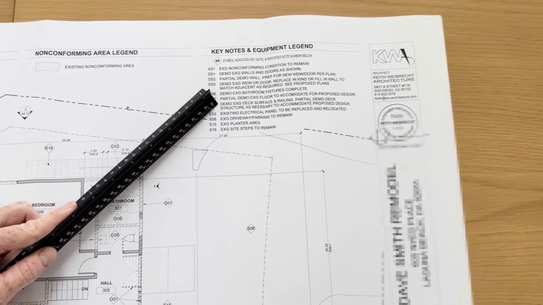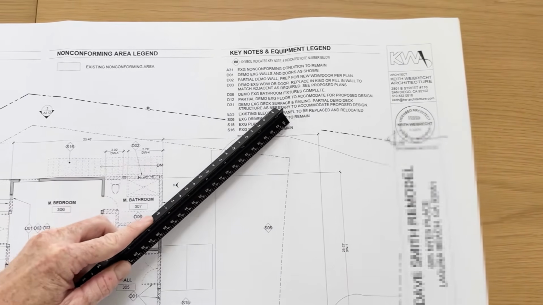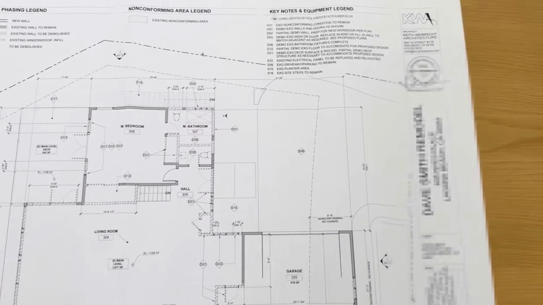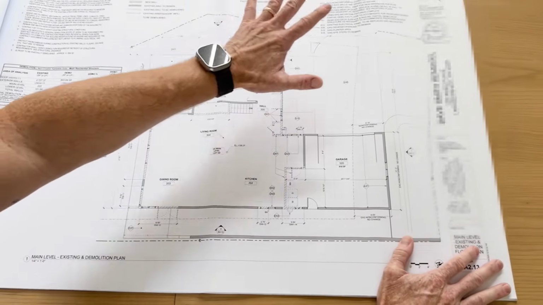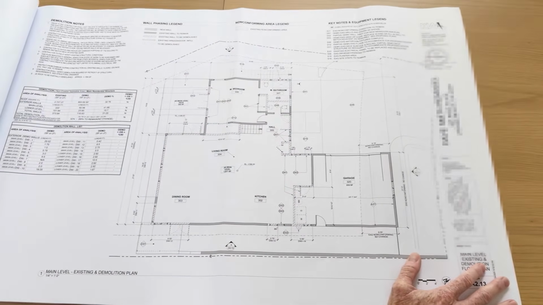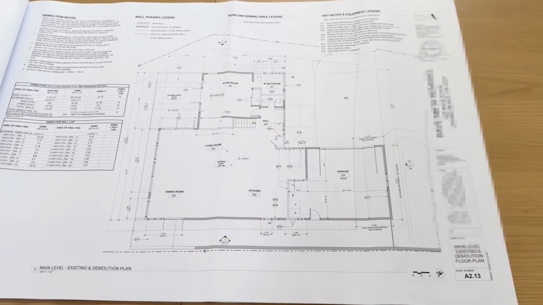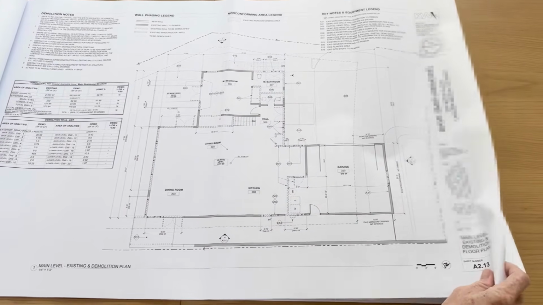And more specifically, it's saying demo, existing deck, surface, so forth and so on, railing. So again, just when there's a question, just look for it on that page. Typically it's there. If you can't find it, it'll probably be somewhere else on the drawing. So you just want to take your time and pay attention.